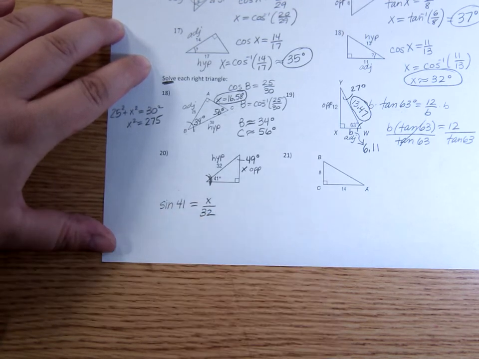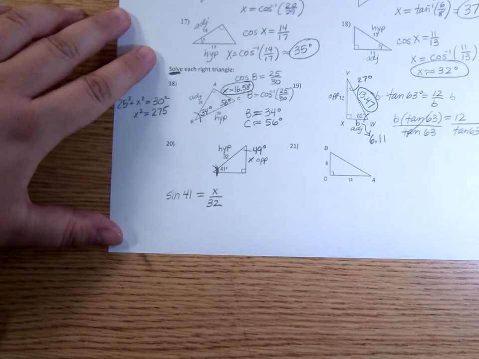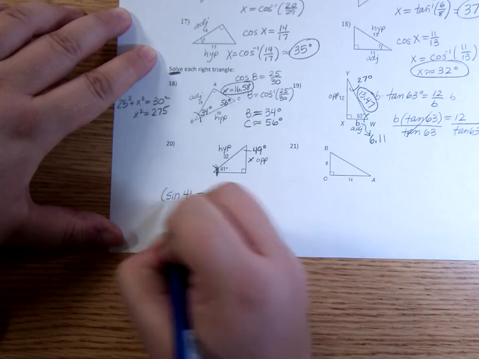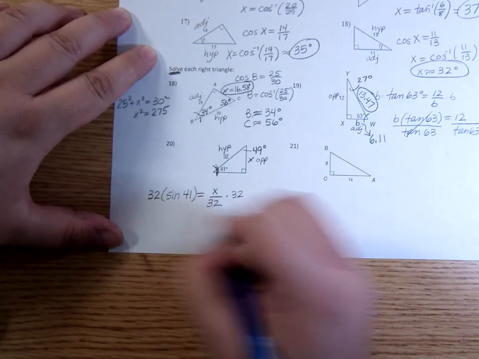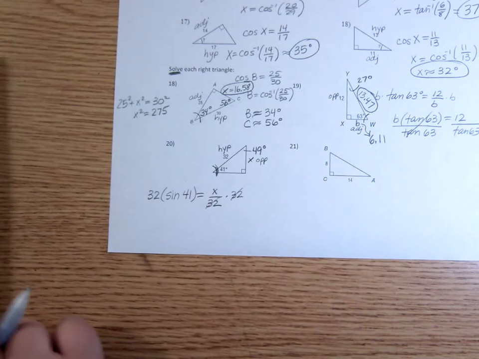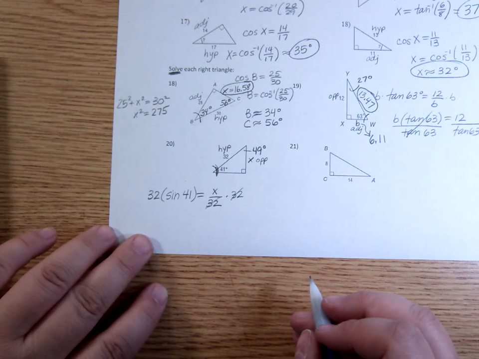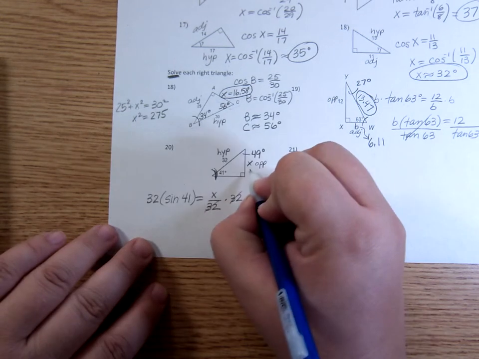X is not in the denominator, so do not multiply by x. I can multiply both sides by 32. 32 times sine 41 gives me 20.993. So that's about 21. So x is 21.